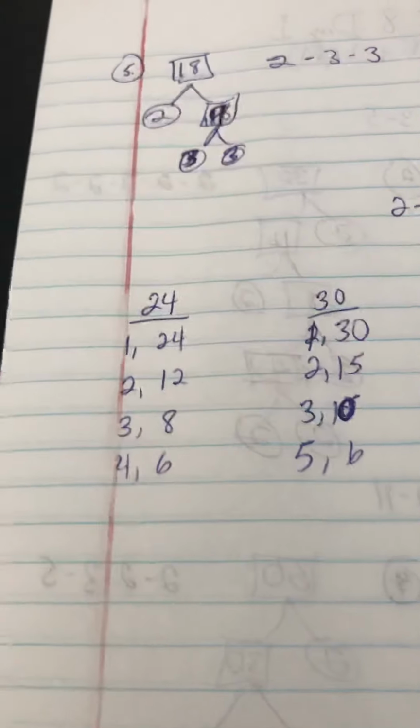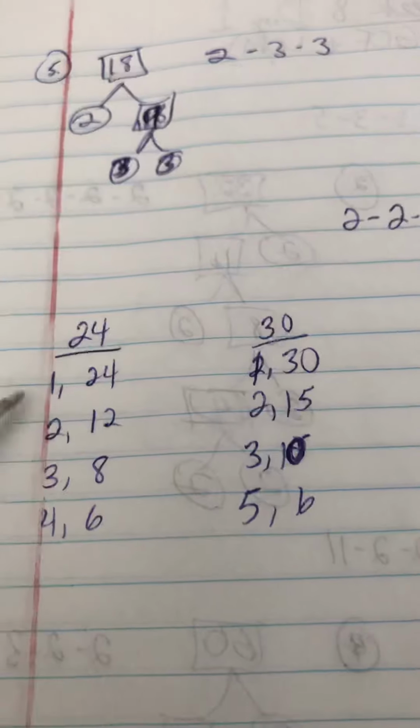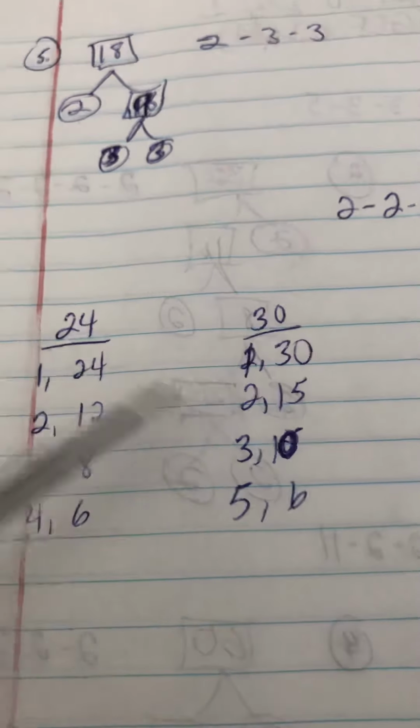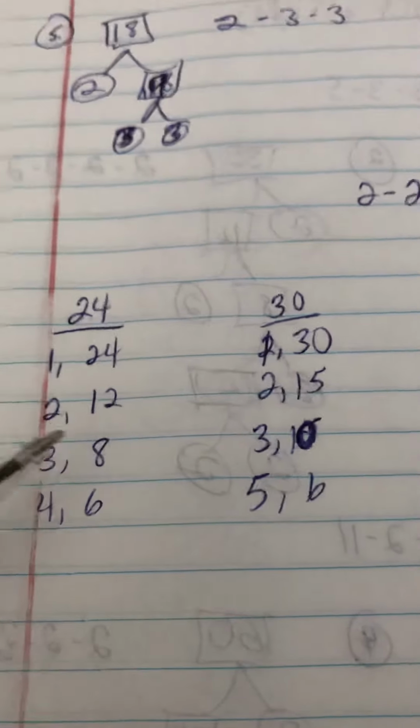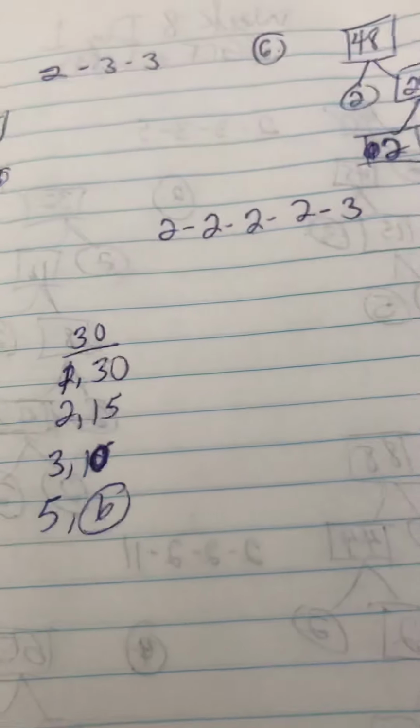All right, so we look at all these numbers, and the largest one between the two looks like it's just 6. So the greatest common factor between these two is 6. Okay? All right, number 8.